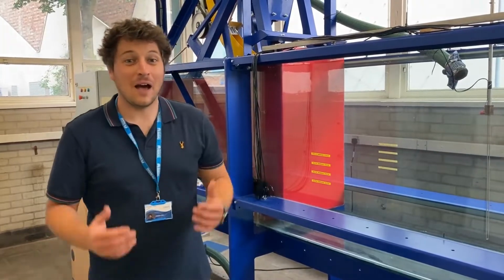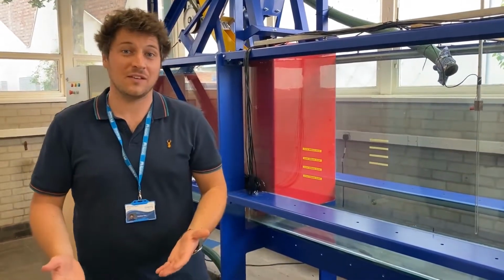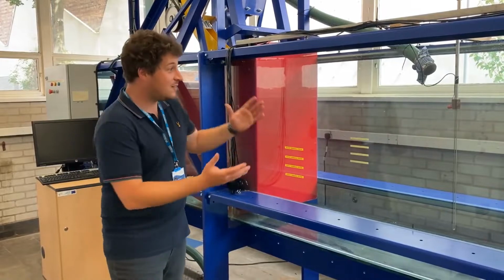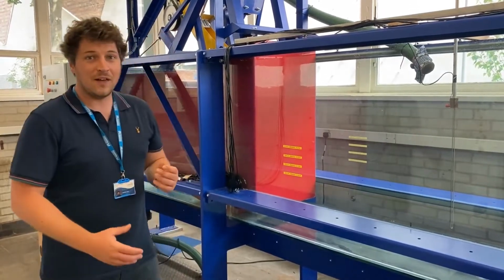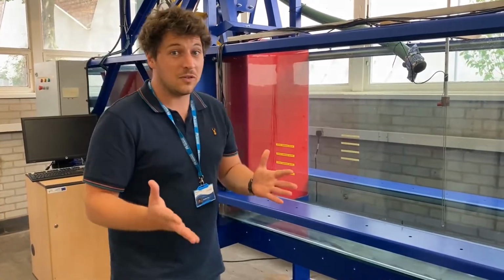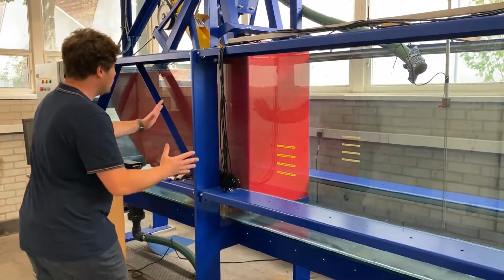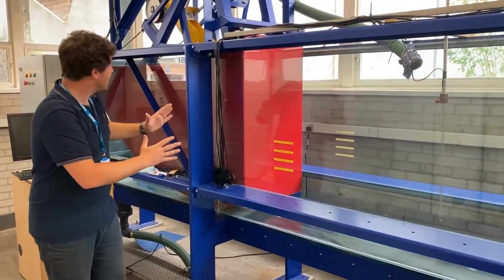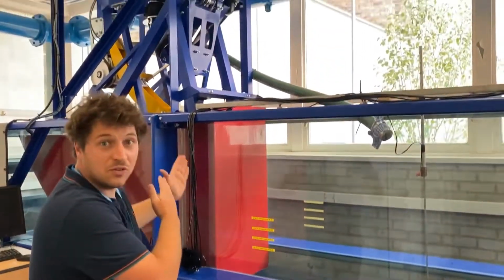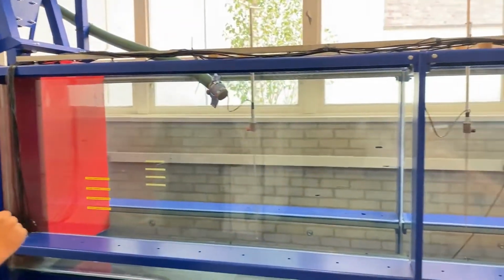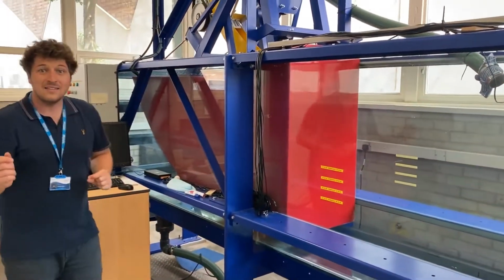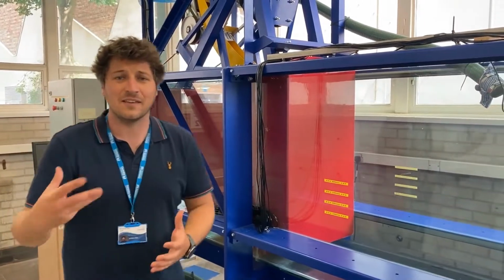Hello everybody, my name is Dr. Jonathan Dale, and I am a coastal scientist here at Coventry, and what I'm going to show you now is our wave flume. Now, there are various different things that we can do with this wave flume, and it is all controlled by this big piston that you can see behind me. So it's a pump, and it displaces the water and sends waves down the flume. And we control it all from this computer, and there are various different settings we can change.